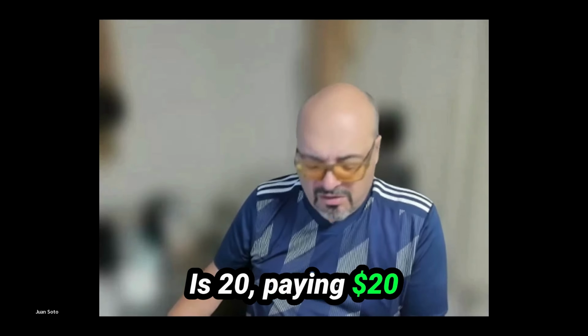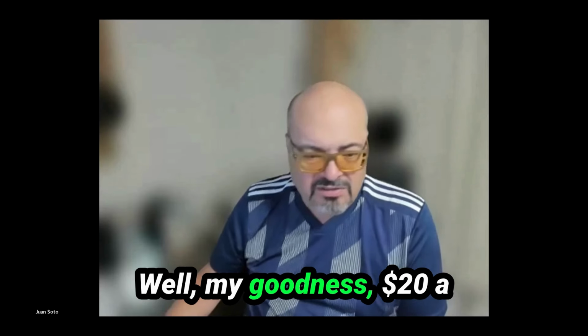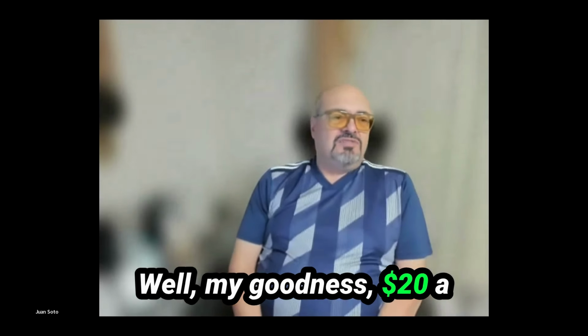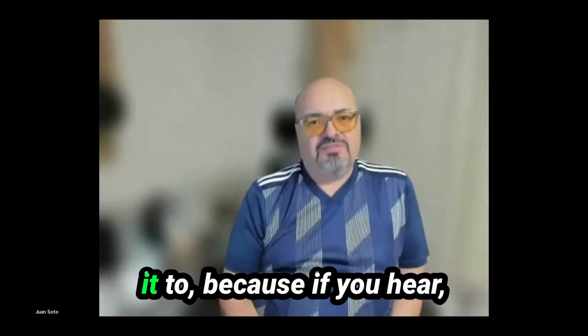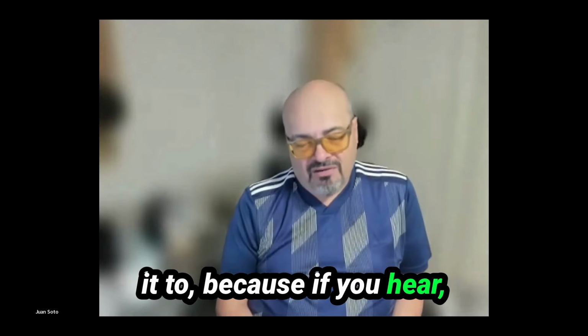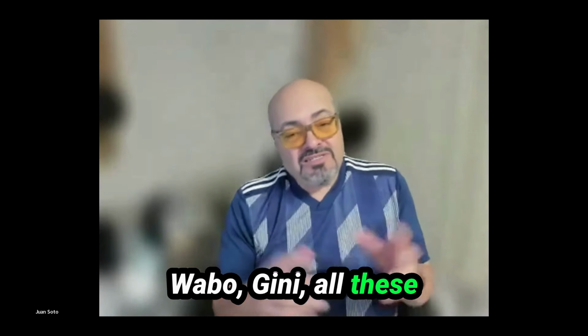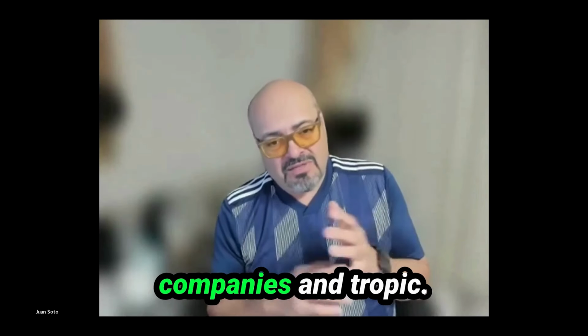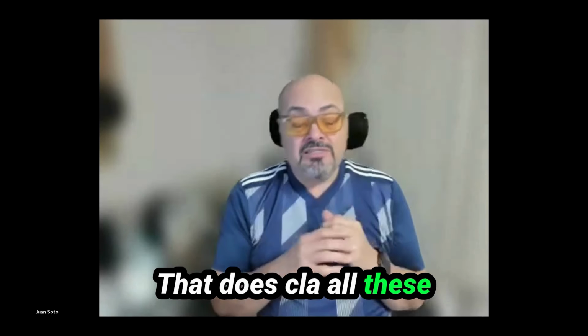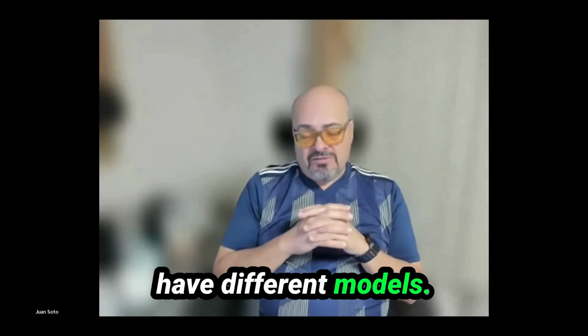Is paying $20 a month worth it? Oh my goodness. $20 a month has been so worth it, because this is one thing about Google Gemini. All these companies, Anthropic, that does Claude, all these different companies, they have different models.